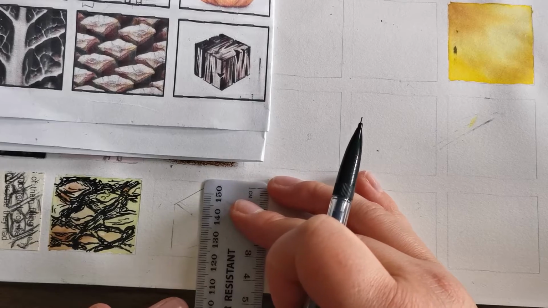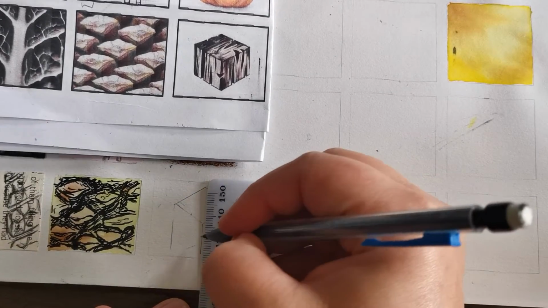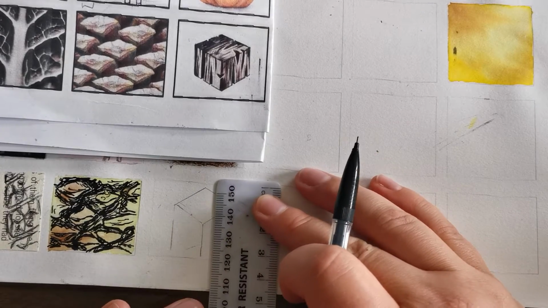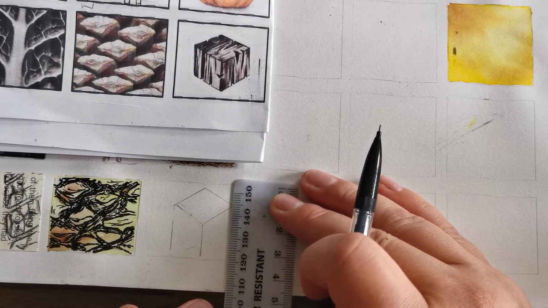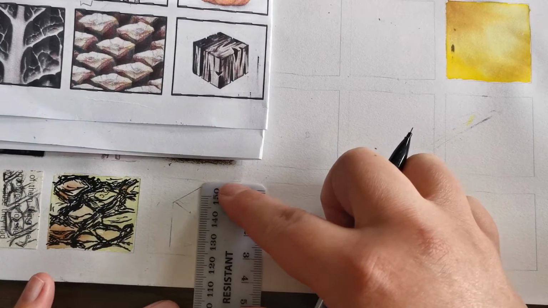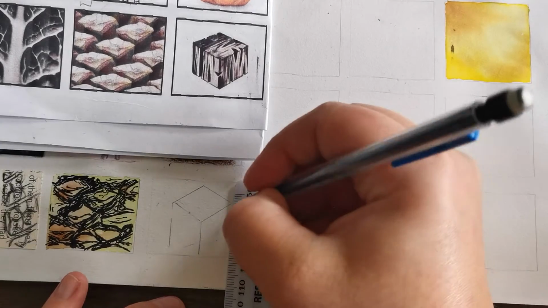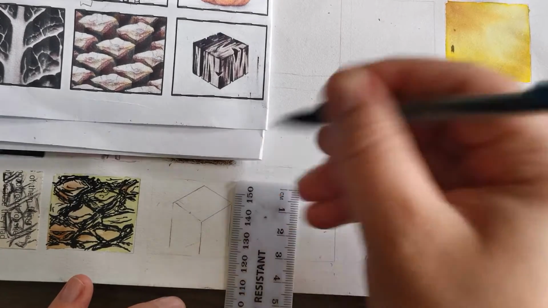I'll do the same with this point here, and then I will do the same with that back point. If your paper moves, just realign your ruler. And there we go.